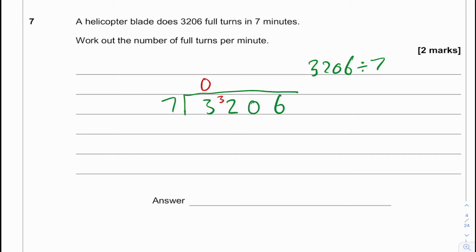We then consider 32 and 7, so can 32 be divided by 7 to get a whole number? It can't be divided to get a whole number exactly, but we can go to the nearest whole number that 7 multiplies by. So 7 times 4 gives us 28, so we've got 4 wholes, and then 32 take away 28 leaves us with a remainder of 4.